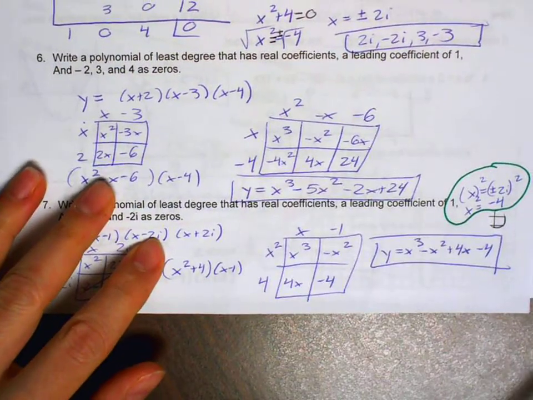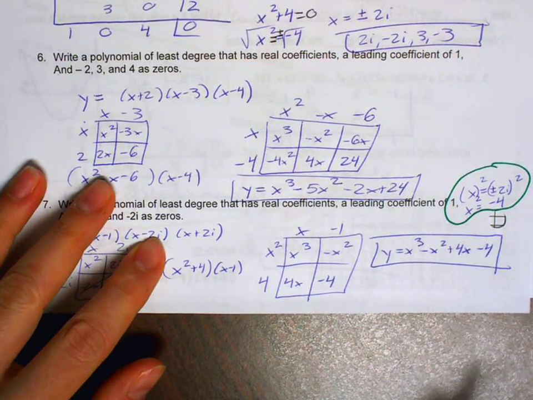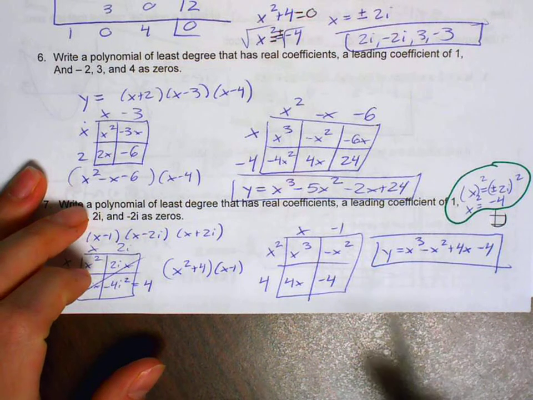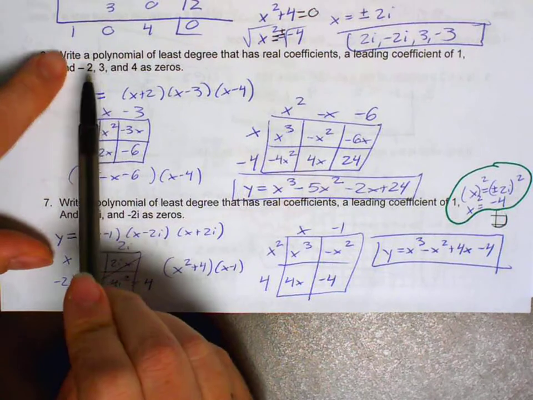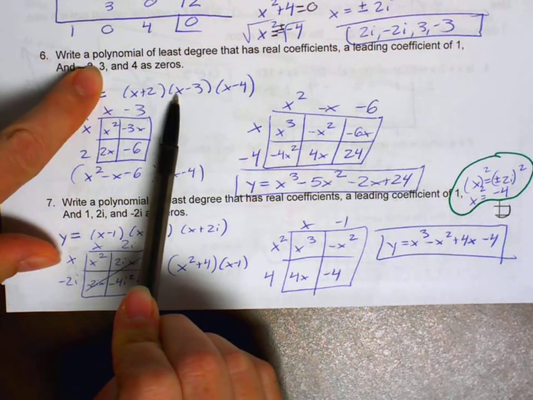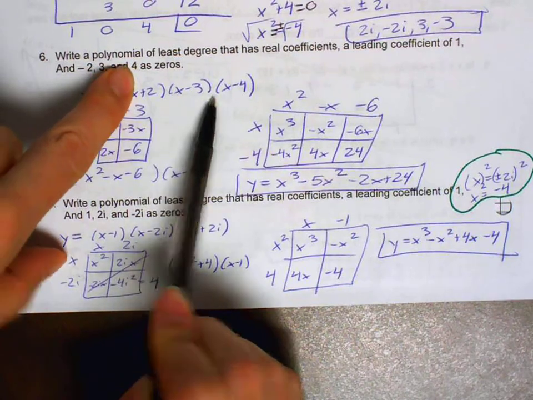All right, lastly, writing a polynomial of least degree with real coefficients with 1 and negative 2, 3, and 4 as zeros. Got to get really good at adding an x and switching the sign. So to go from zeros to factors, add an x, switch the sign. Add an x, switch the sign. Add an x, switch the sign.